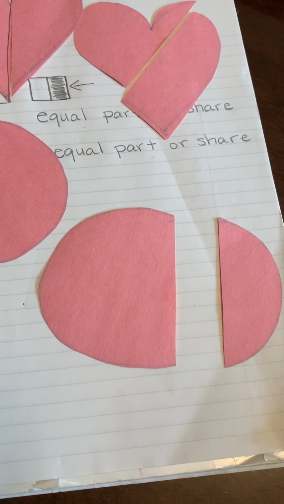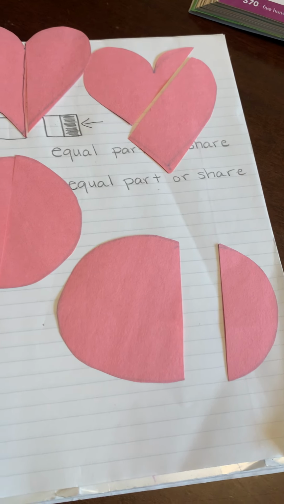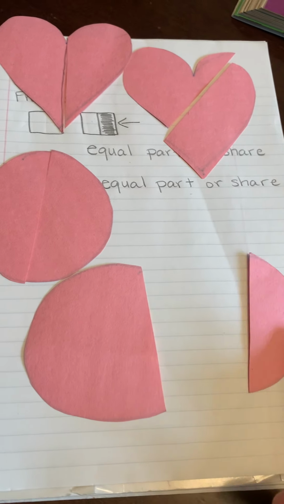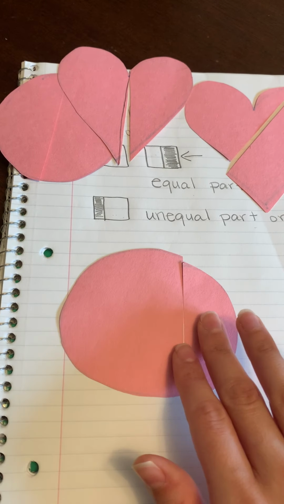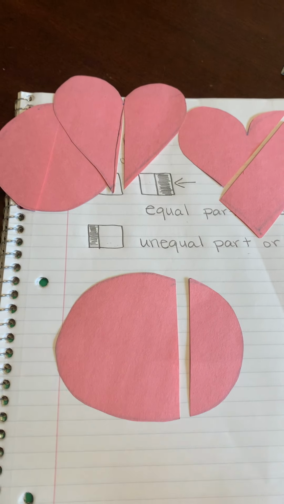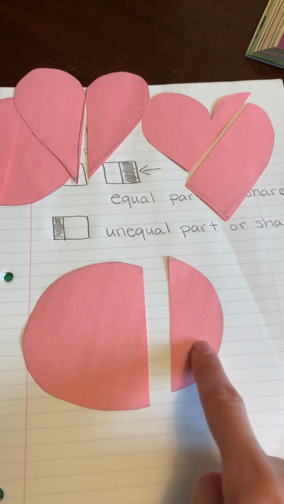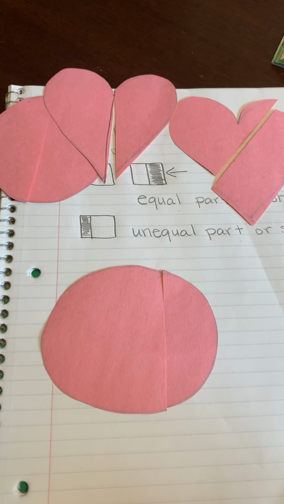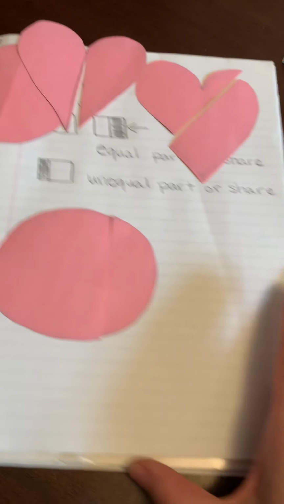Is that equal? No, it's not. This one is bigger than this one. So this would be an unequal part. Unequal part, that means someone gets a small piece and another person gets a big piece. Okay, so this is what fractions are all about. A fraction is a piece of a whole. That is a fraction. Okay, so this is what we're going to be learning about this week.